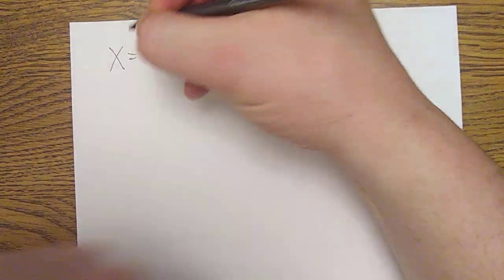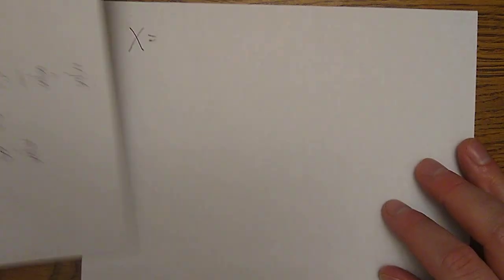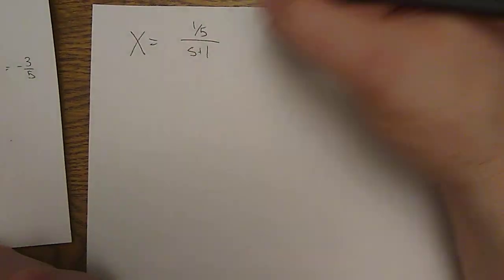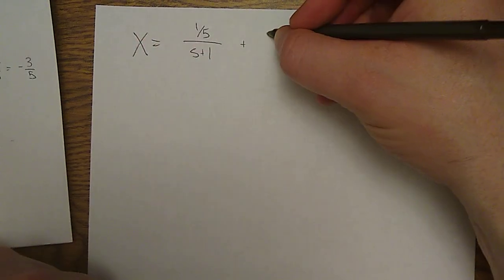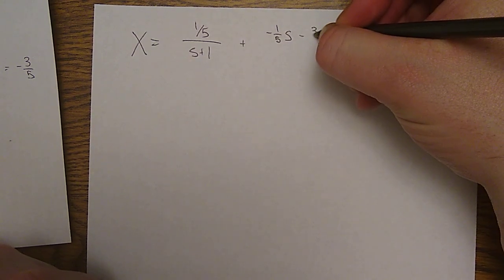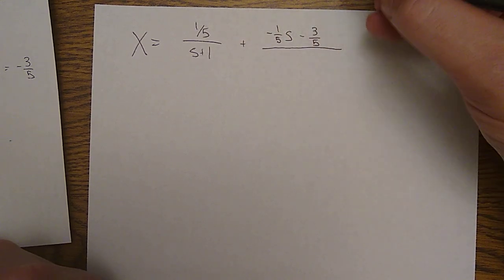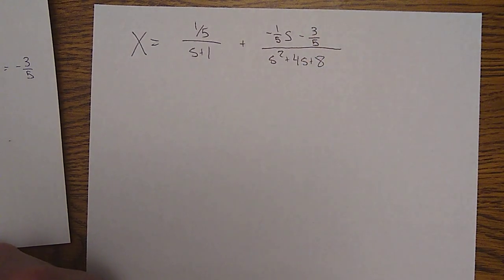So, oops, new sheet of paper. Big X is, well, it was a over s plus 1, so that's 1/5 over s plus 1. Then it was bs plus c, so -1/5 s minus 3/5, over s squared plus 4s plus 8.